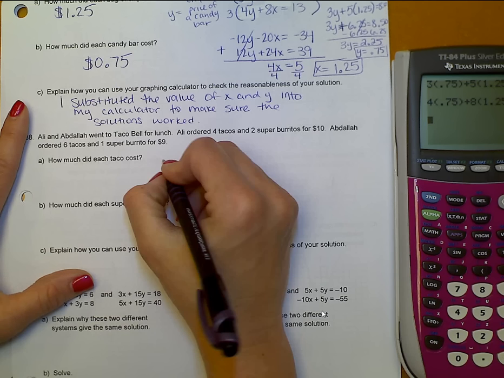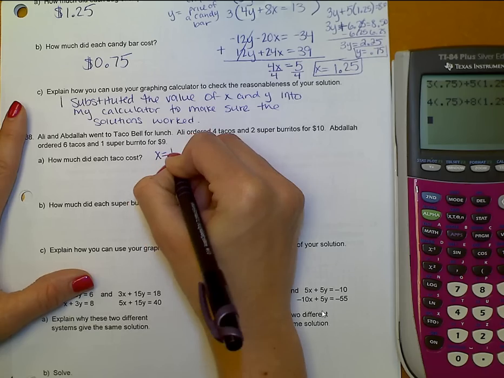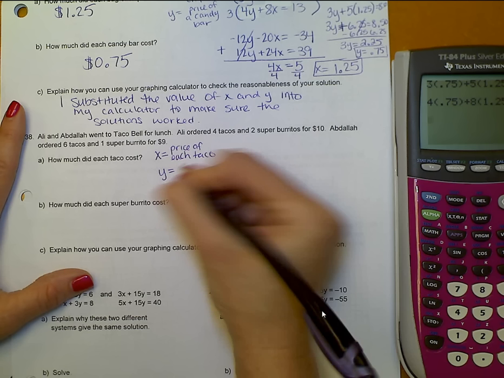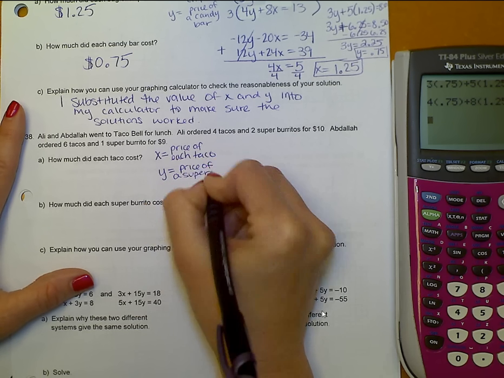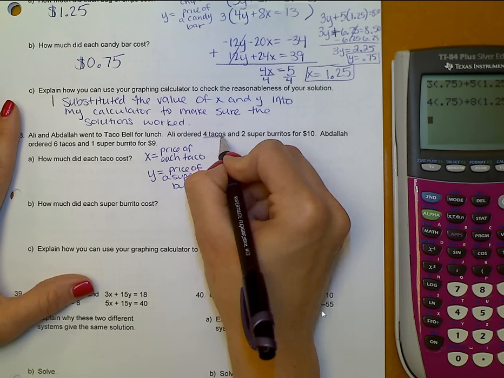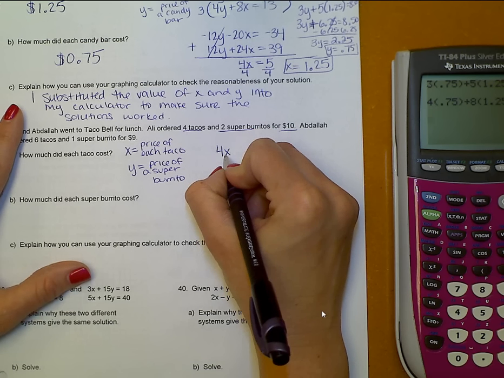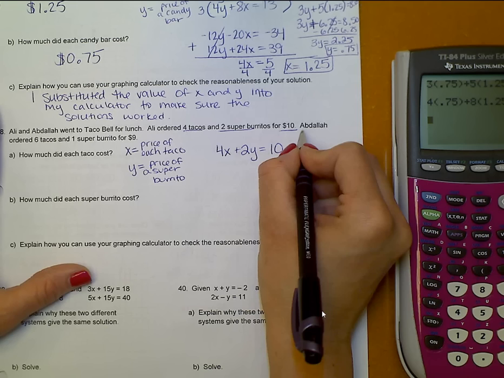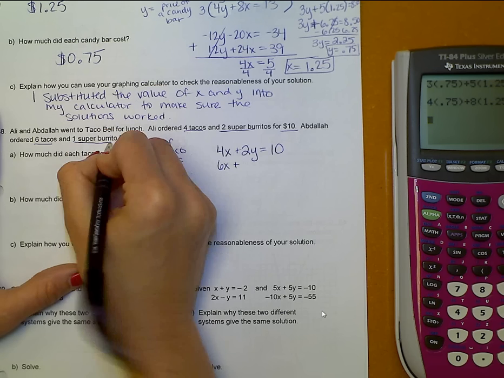So the two things we don't know are what our variables are going to represent. So let's let X represent the price of each taco. And then let's let Y represent the price of a super burrito. So first, we have Ali's situation. He ordered 4 tacos and 2 super burritos for $10. So he ordered 4 tacos at X dollars each, plus 2 super burritos at Y dollars each, equals $10. Abdallah ordered 6 tacos, so 6 times the price of a taco, and 1 super burrito, so plus Y, for $9.